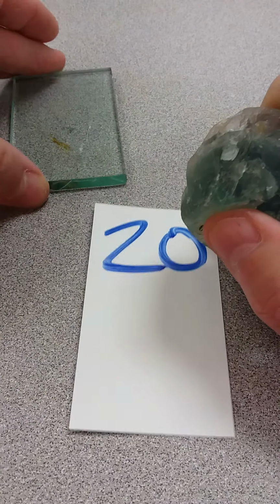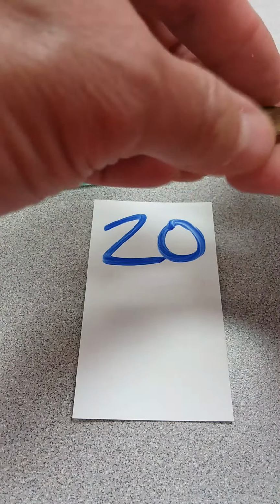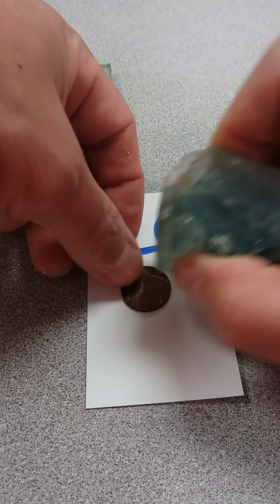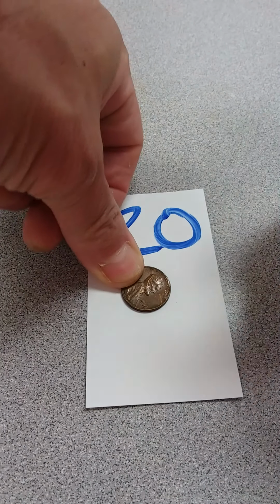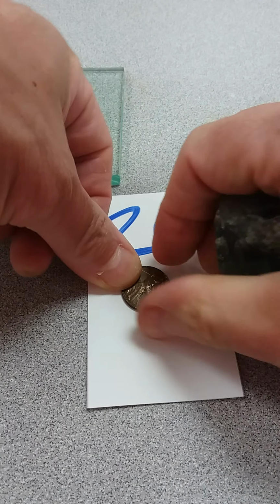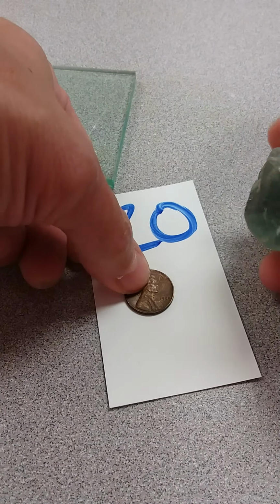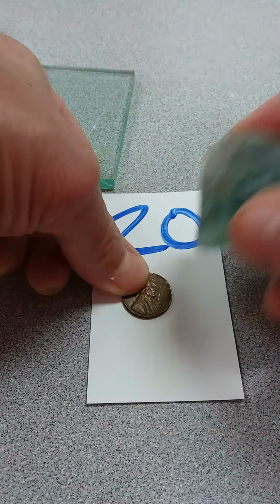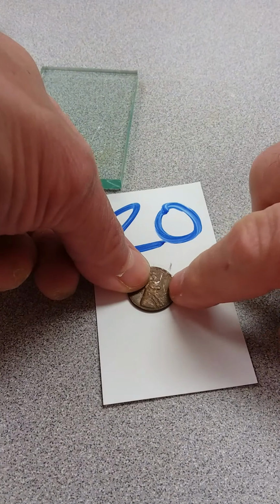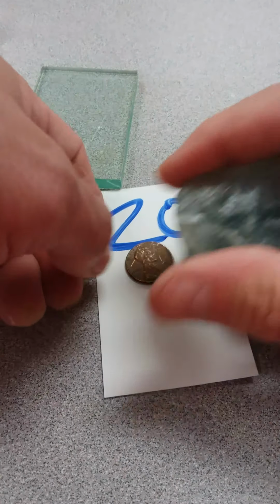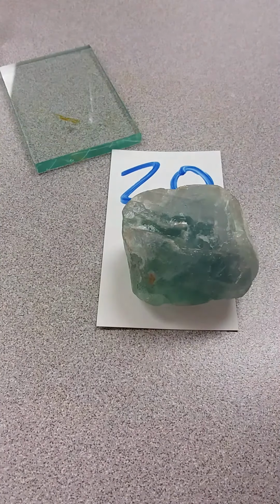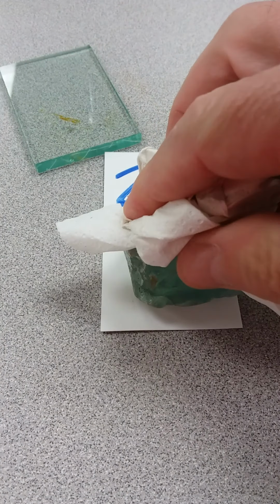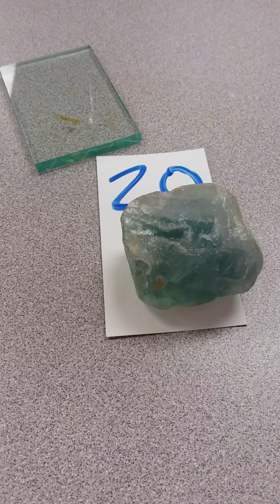And it does not cut glass. And it definitely cuts the penny. See if I can get a little better view of that. It's carving into there. It's cutting the penny. This does not react to hydrochloric acid.